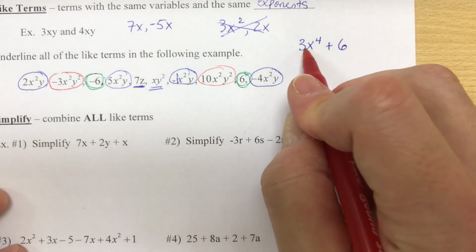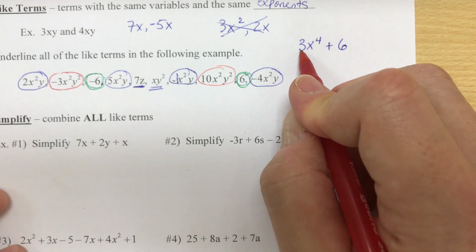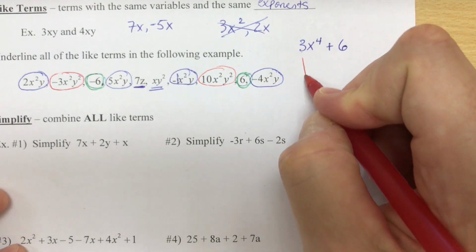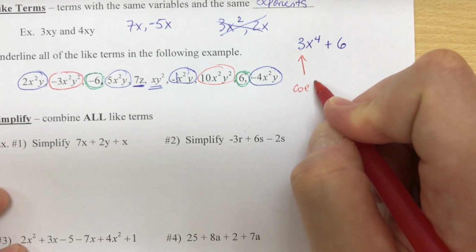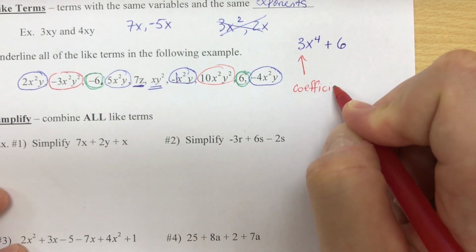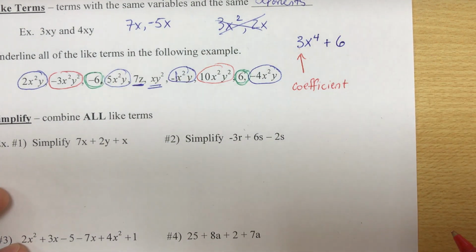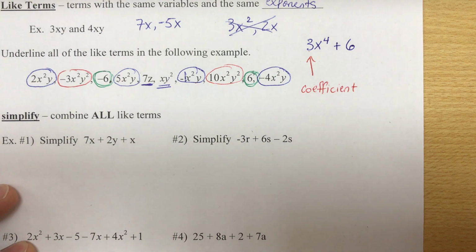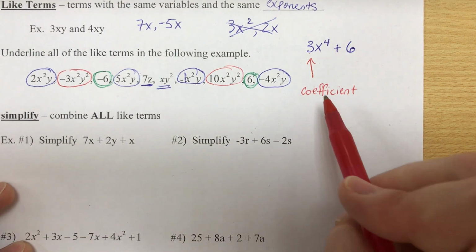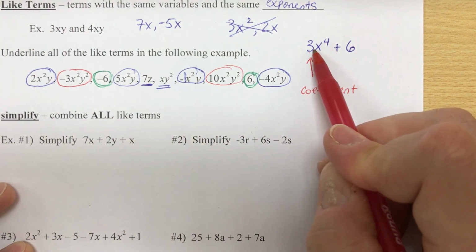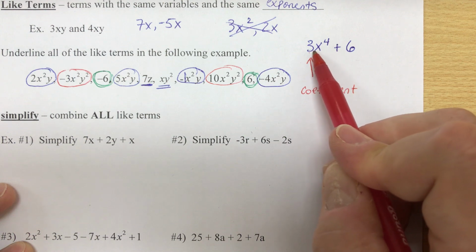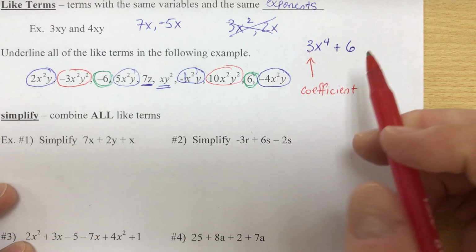When you have a number in front of a variable, like the 3 right here, that is what we call a coefficient. We're going to use that term quite often, so this is really important. It is the number that's multiplying the variable. It's 3 times x to the fourth.